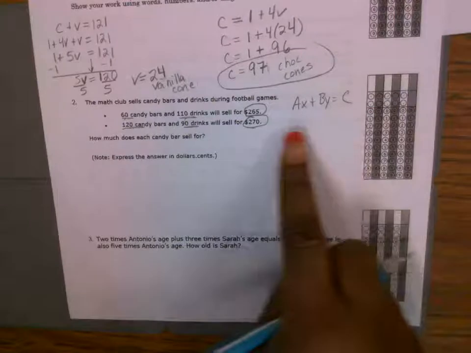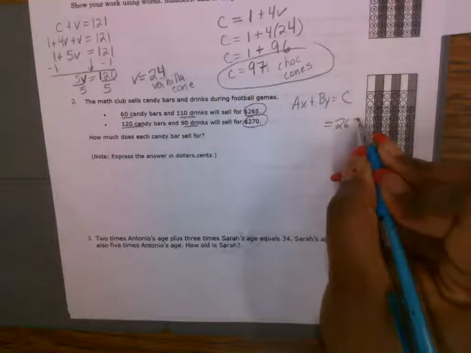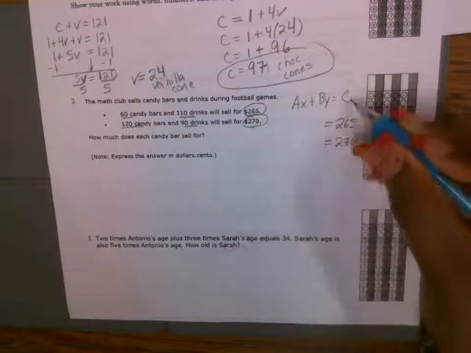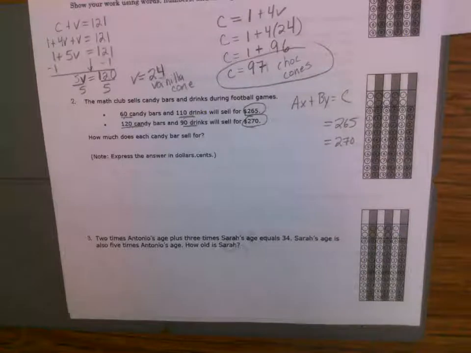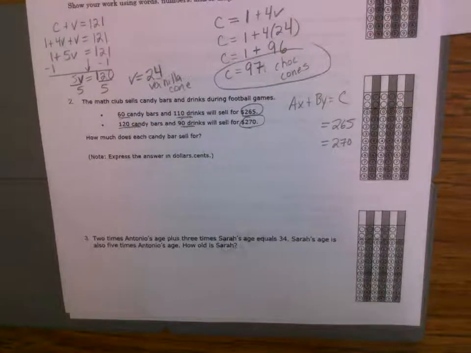So your totals, you have 2 totals here. Your first total is 265. Your second total is 270. Those are your totals there, okay? All right, so now you have to identify what's missing. What is it that you don't know?